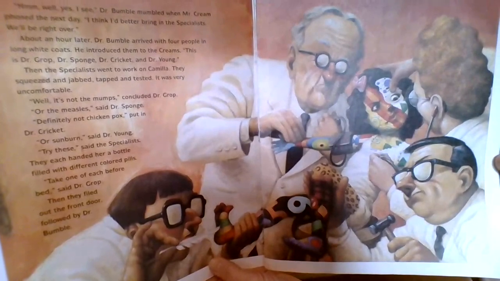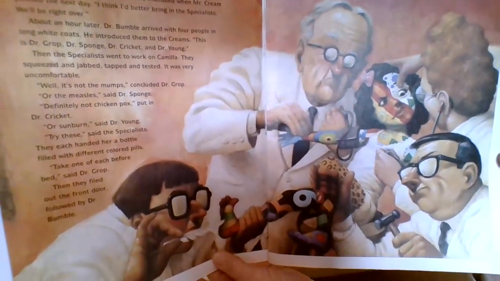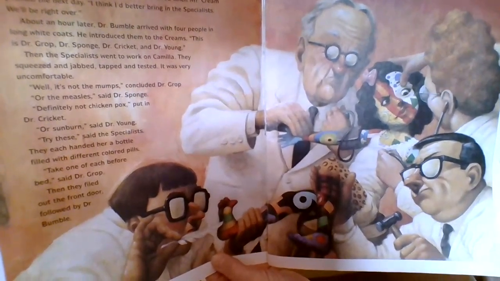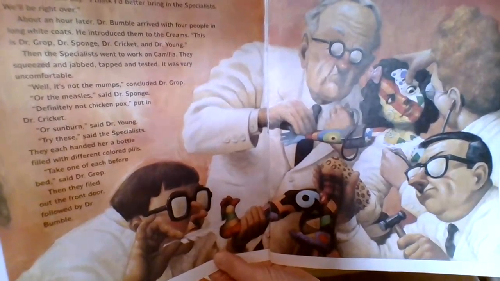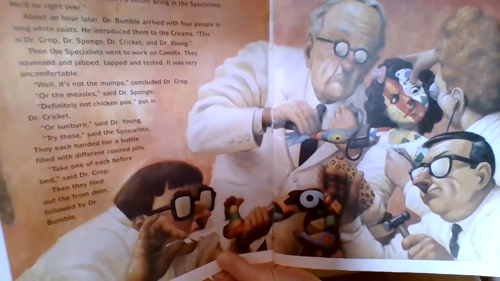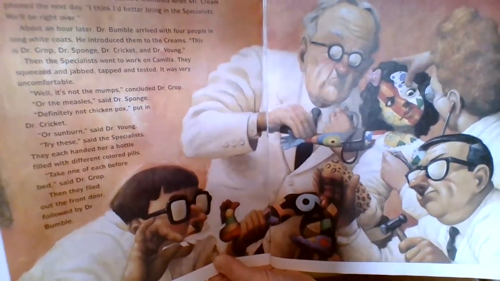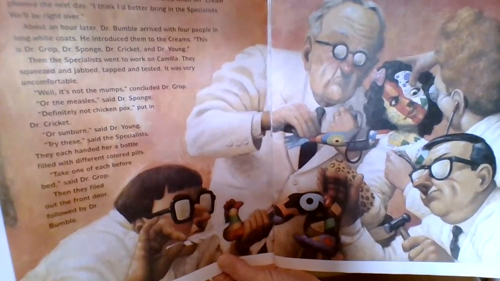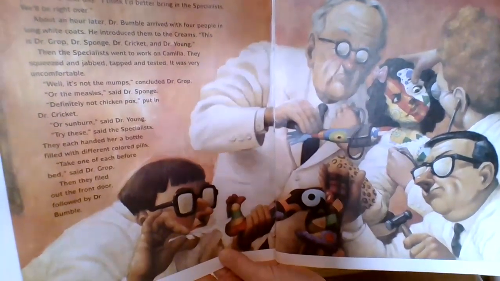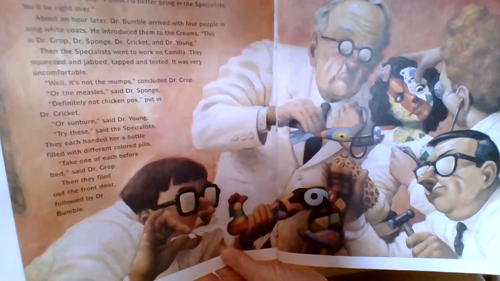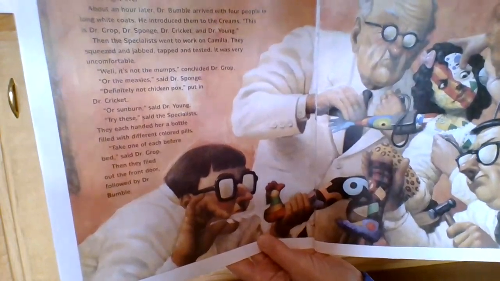They squeezed and jabbed, tapped and tested. It was very uncomfortable. "Well, it's not the mumps," concluded Dr. Grop. "Or the measles," said Dr. Sponge. "Definitely not chicken pox," put in Dr. Cricket. "Or sunburn," said Dr. Young. "Try these," said the specialists. They handed her a bottle filled with different colored pills. "Take one of each before bed," said Dr. Grop. Then they filed out the front door, followed by Dr. Bumble.